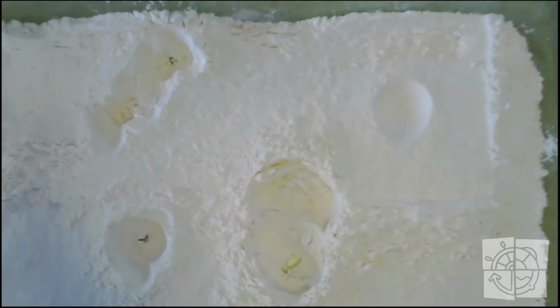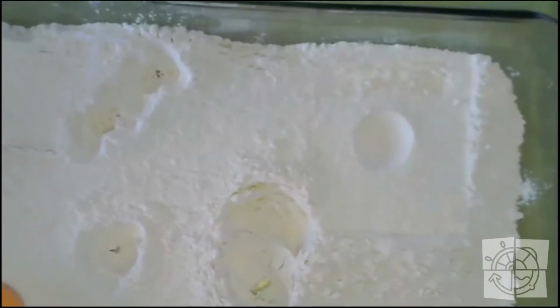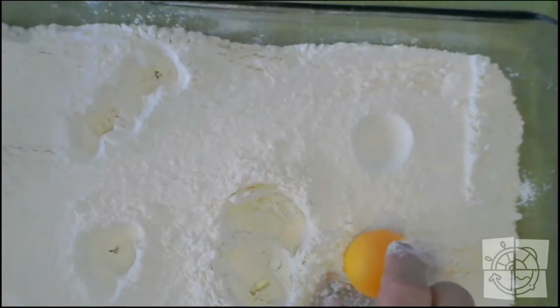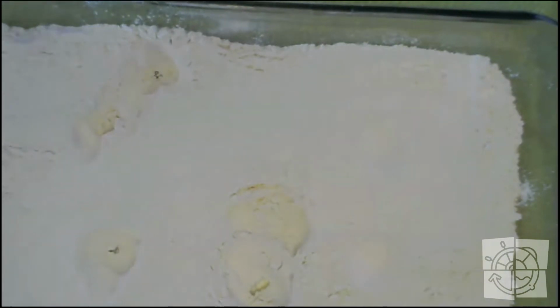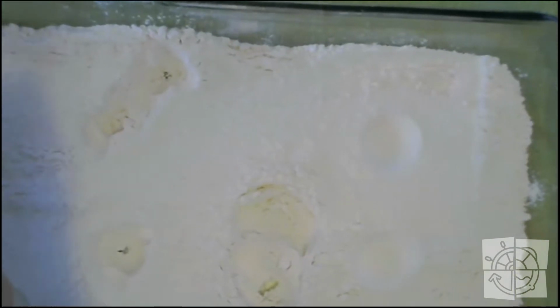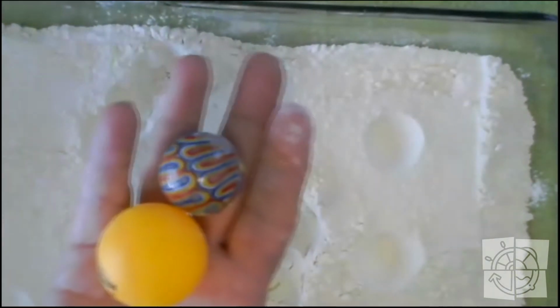I'm going to do one over here. Boom. Oh, it's off the screen. There we go. And one over here. Ping pong balls are awesome. Whoa. So now I have something that's just a little bit heavier, but almost the same size as a ping pong ball.